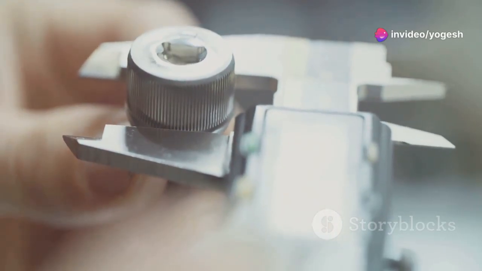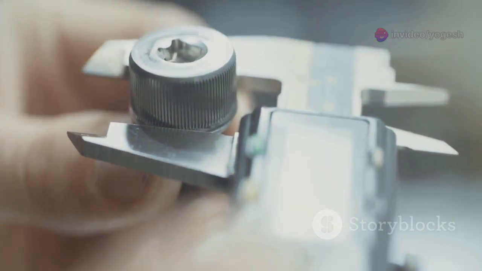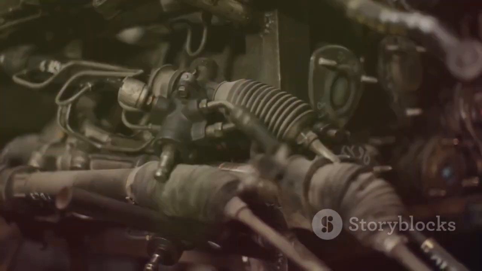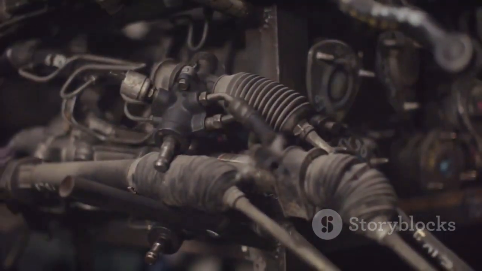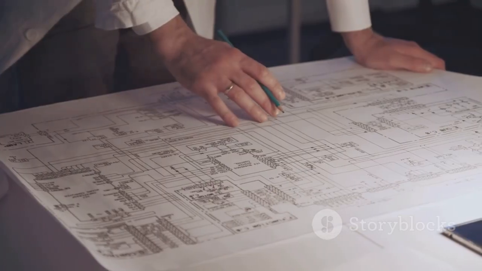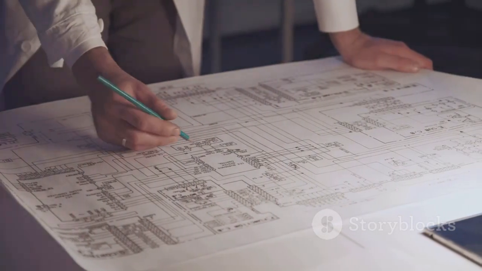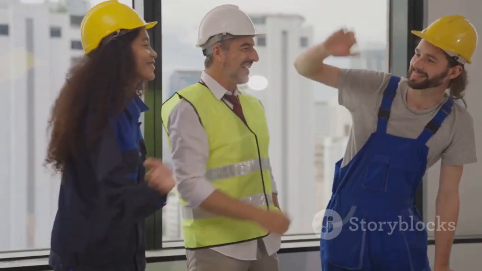Auxiliary views eliminate ambiguity and ensure precision. They're the secret to turning plans into perfect parts. Next time you see a complex object, remember the humble auxiliary view. It's the unsung hero of engineering, making bold ideas real. That's what making things is all about.